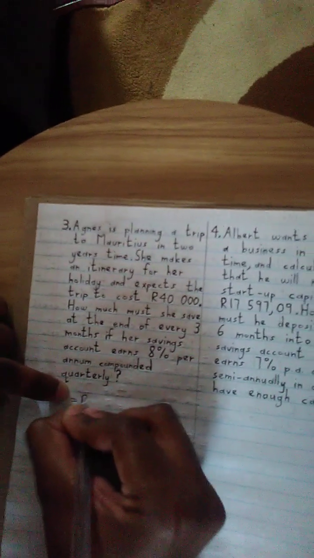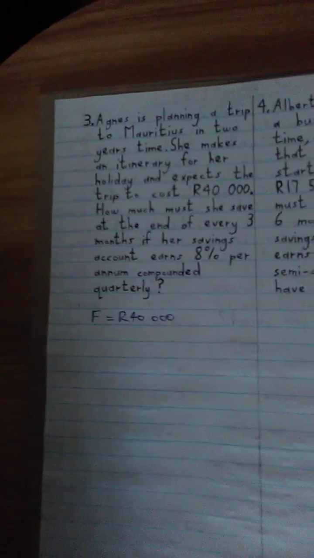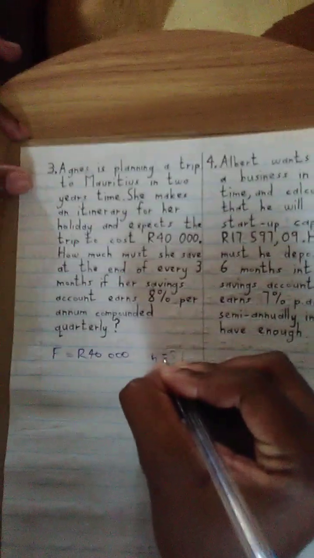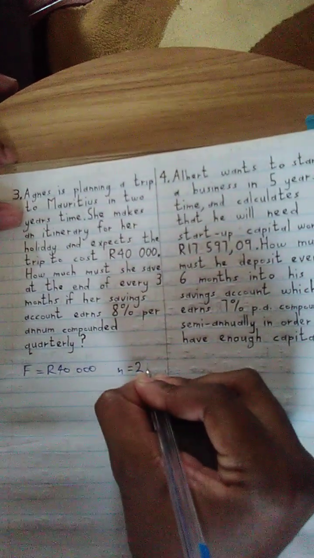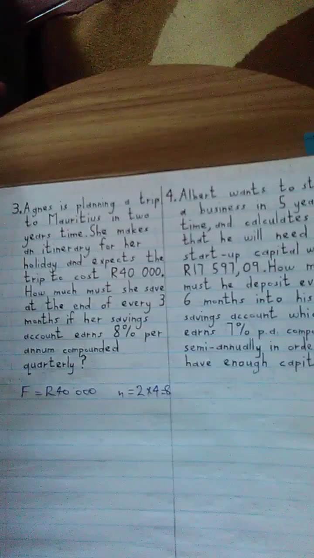We have F, which is 40,000. Okay. And then we have N, which is 2 years, but it's compounded quarterly, right? So quarterly it's 4. 2 times 4 is 8.